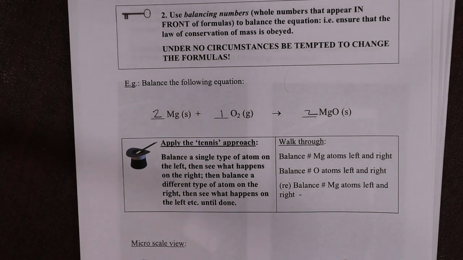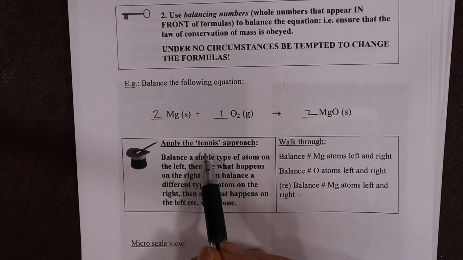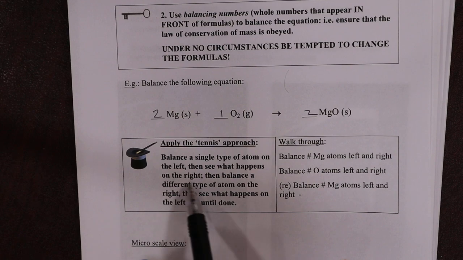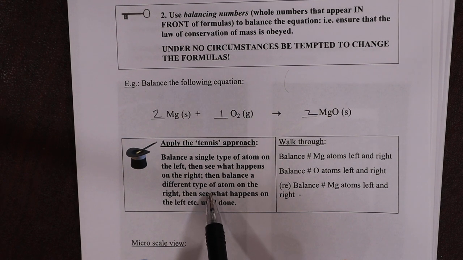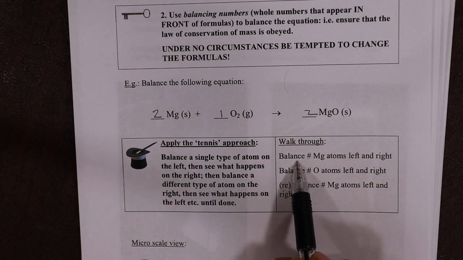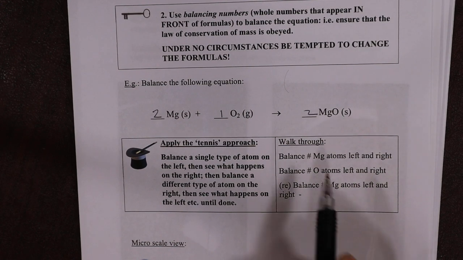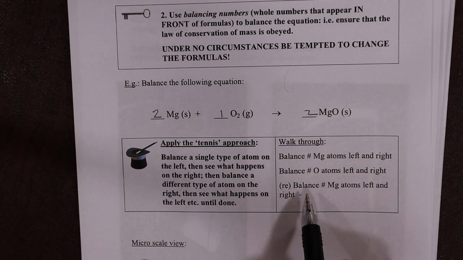But there you go. So apply what I call the tennis approach: balance a single type of atom on the left, and see what you need to do on the right. Make it happen on the right. Do you have to come back again, just like we did? Yes, you do. So we balance magnesiums, we balance oxygens, and then we balance magnesiums again. We went backwards and forwards a couple of times.